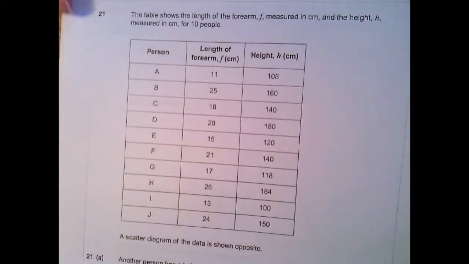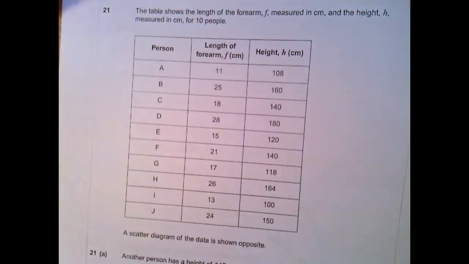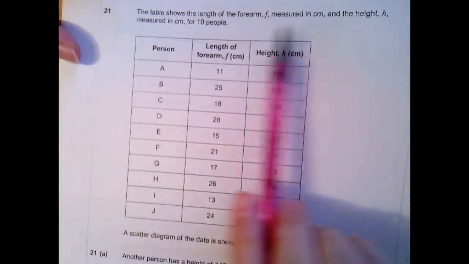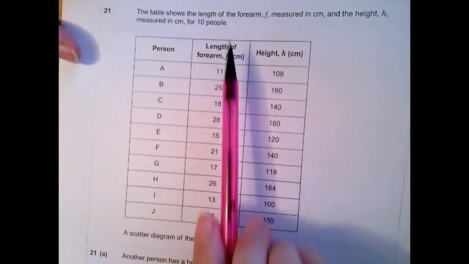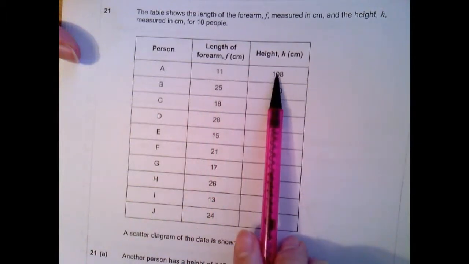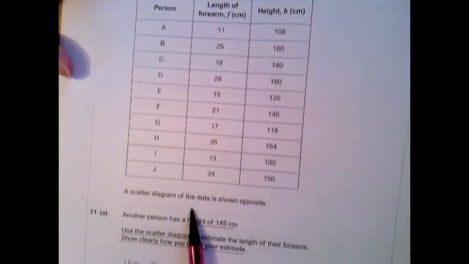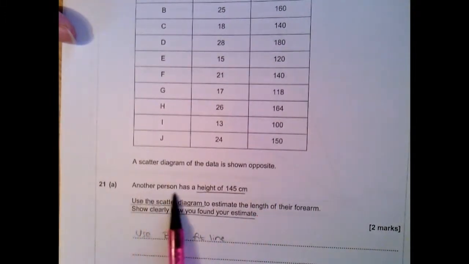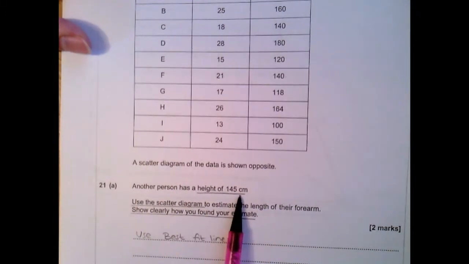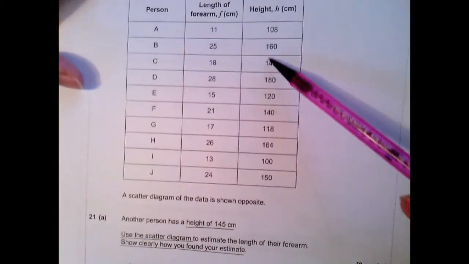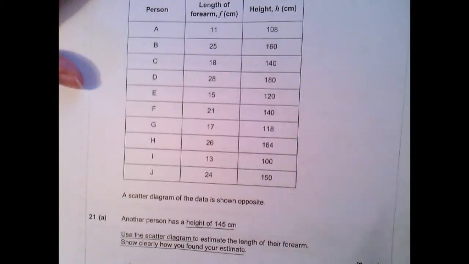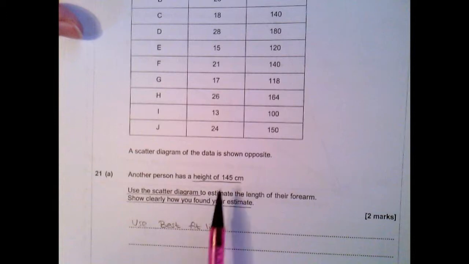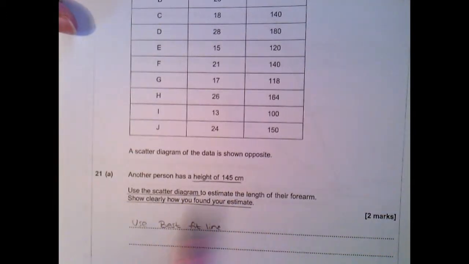Right, number 21. The table shows the length of the forearm and the height for 10 people. So comparing the length of their arm with their height. And the scatter diagram of the data is shown opposite on the other page. It says another person has a height of 145 centimetres, so there's nobody in the table with a height of 145. So they're talking about somebody else with a height of 145. Use the scatter diagram to estimate the length of their forearm and show clearly how you found your estimate.